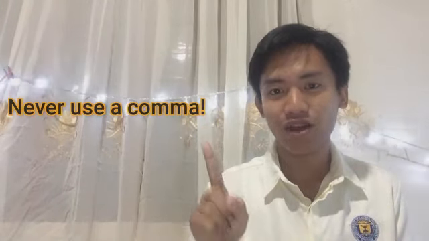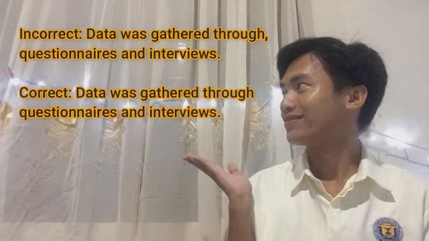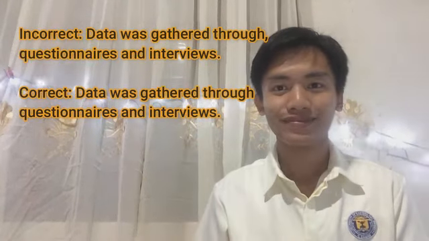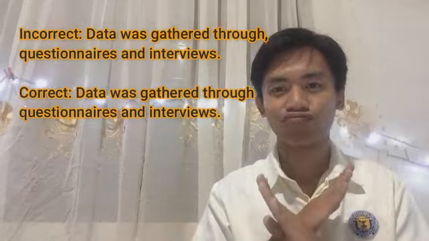So, before we proceed to the next type of conjunction, I have some little few reminders. When joining two words or phrases together with a coordinating conjunction, do not use a comma. Okay? Do not. Never. For example, however, when joining two independent clauses, you can use comma before the conjunction.